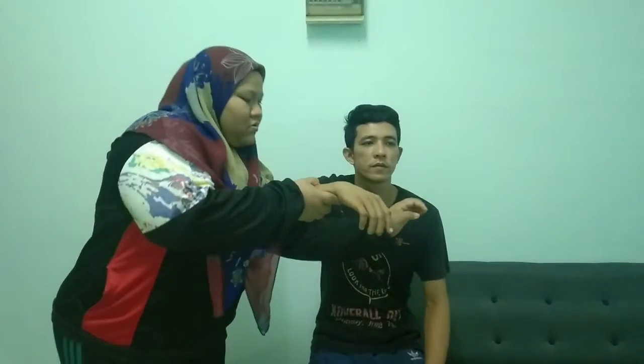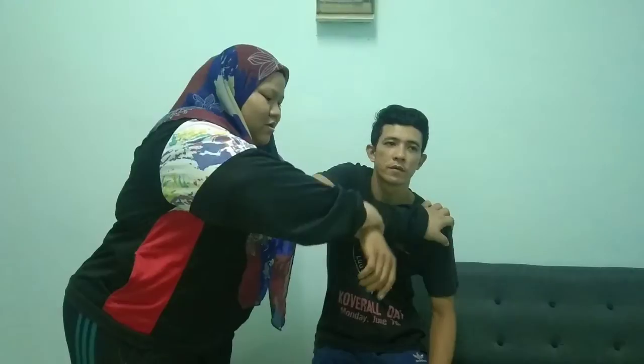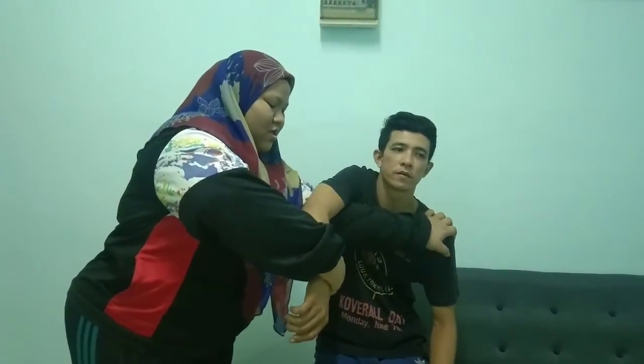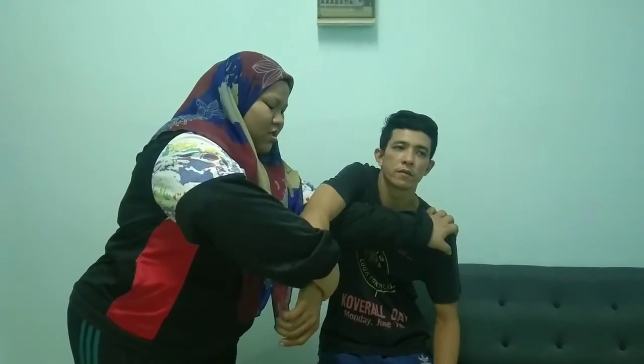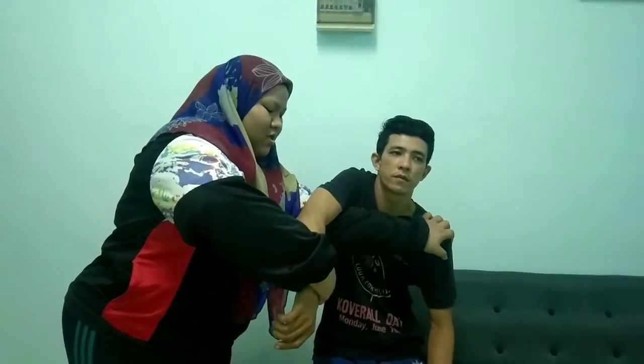To perform the Hawkins-Kennedy test, your patient has to be in a sitting position. Elevate the arm to 90 degrees of forward flexion and have it rest on one of your arms. Then perform passive internal rotation. A positive test is the provocation of pain.